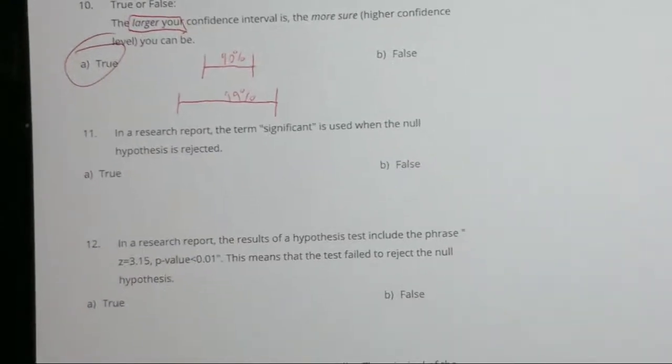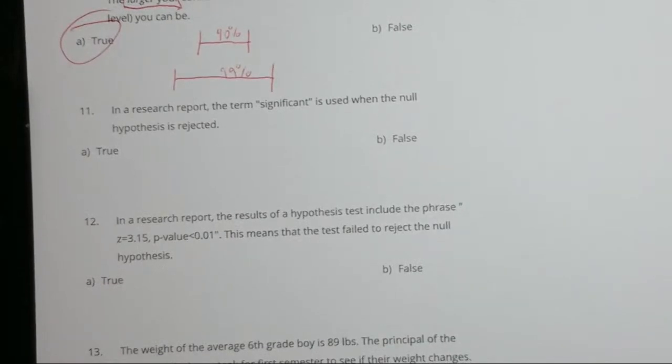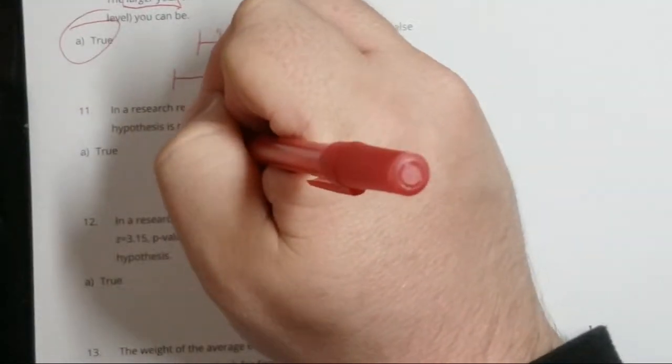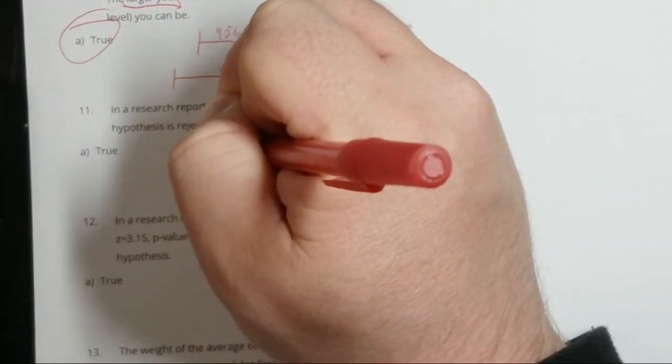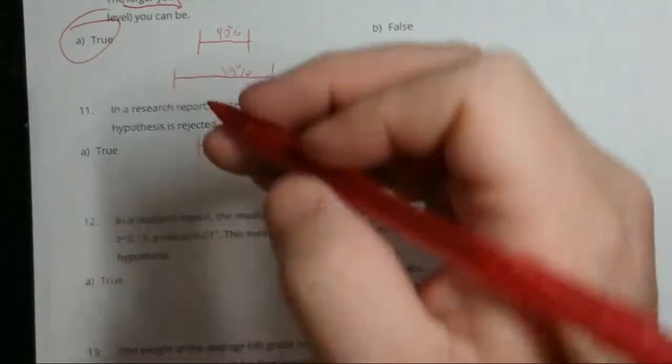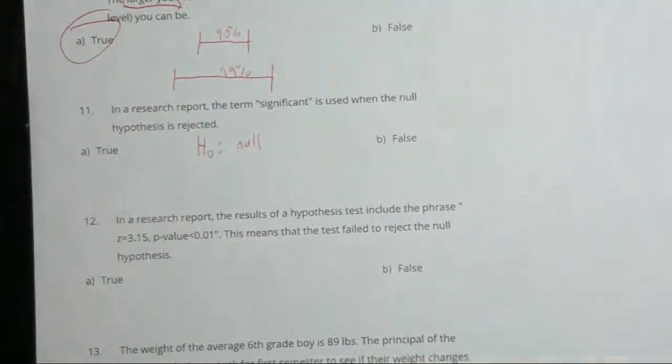Number 11. In a research report, the term significant is used when the null hypothesis is rejected. Now, this is really weird. This is the null hypothesis, whatever that null ends up being.